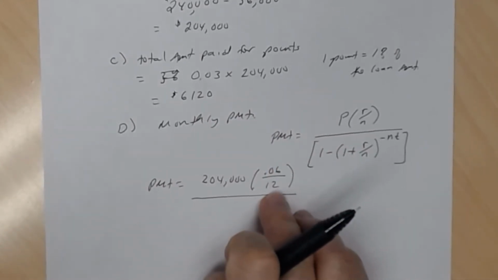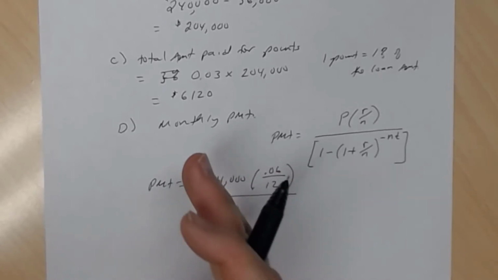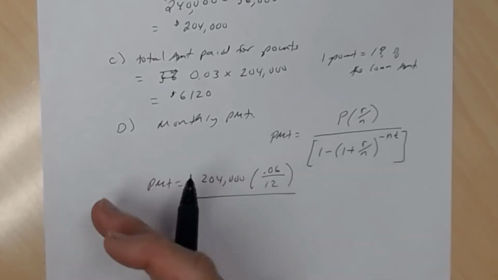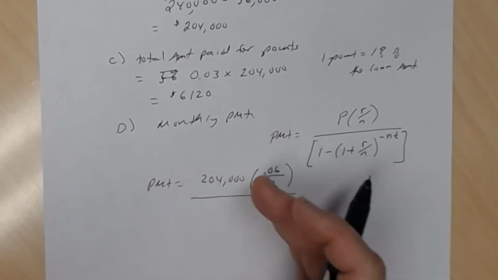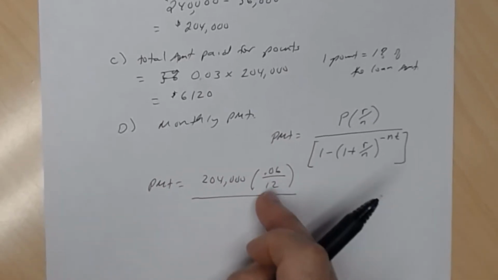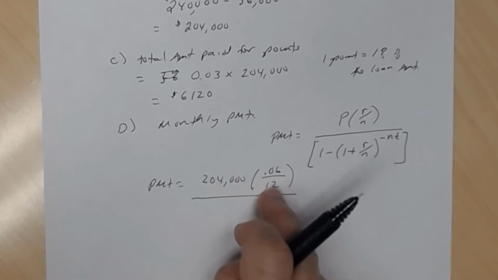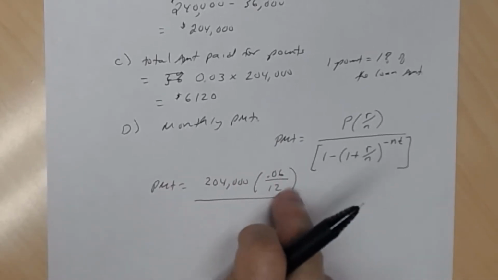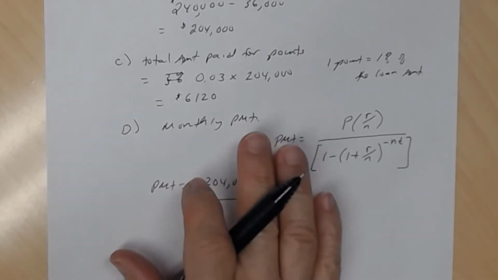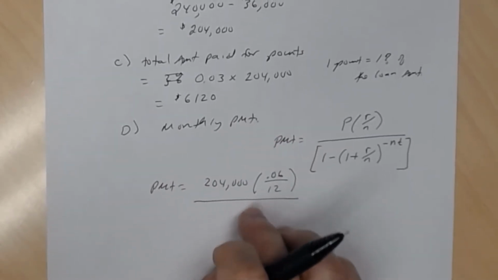Remember when we did the car payment, we used 12 because you paid at the end of each month, or whatever your payment date was. It was once a month, and there were 12 months in a year. That's why N was 12 for the car section, and N is 12 for the mortgage section, the home section.